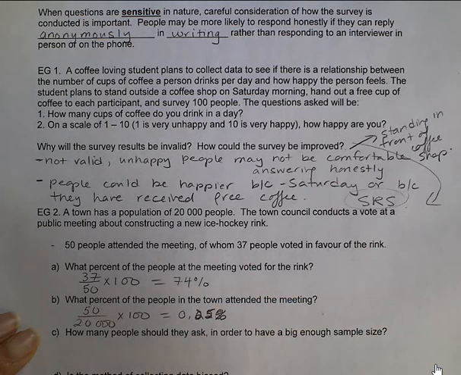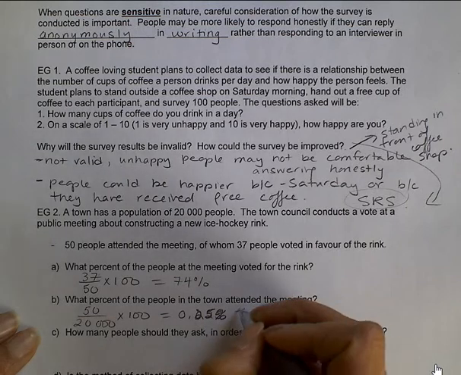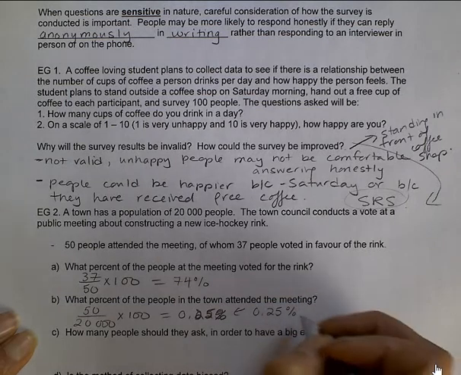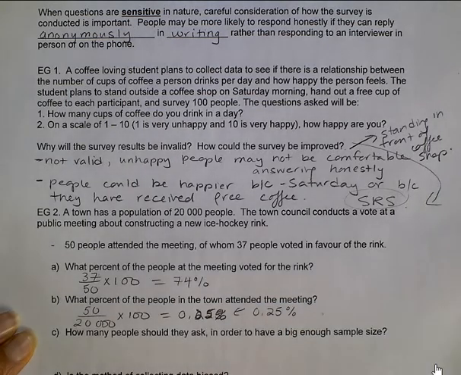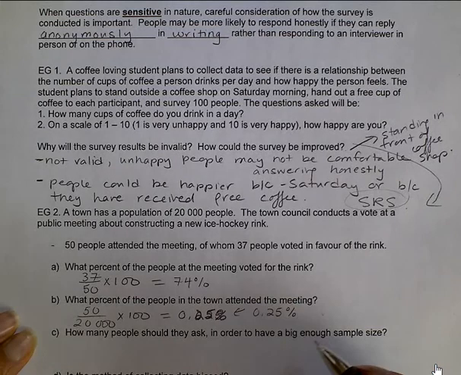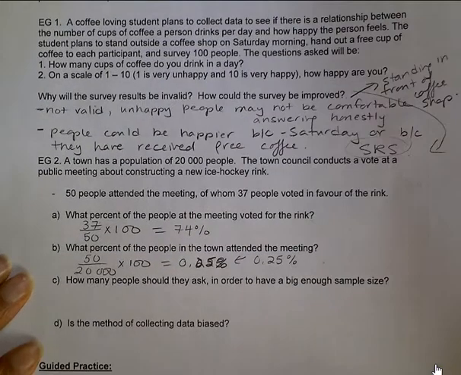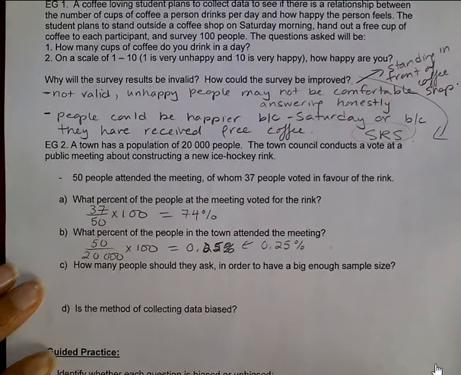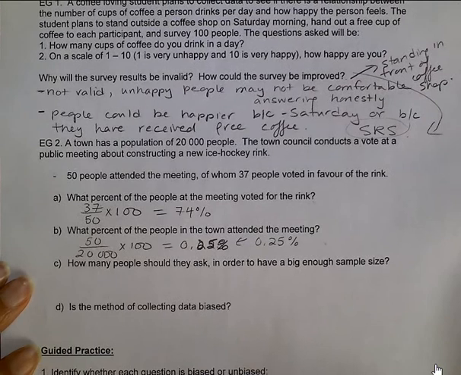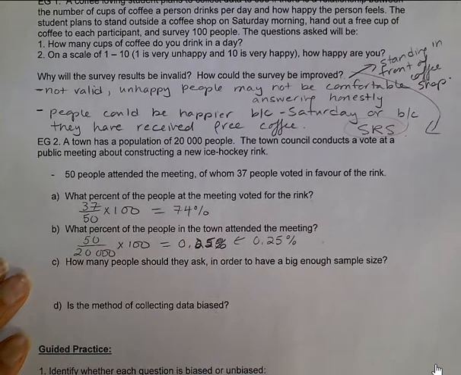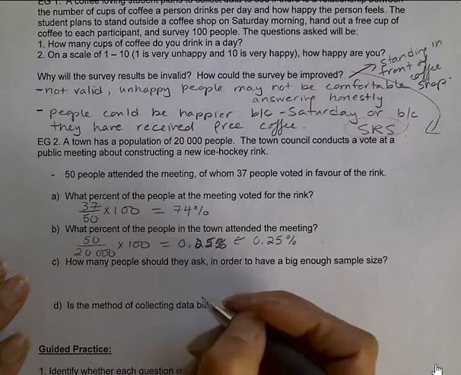Sorry, that looks a little bit messy. So again, this says 0.25%. It's not even a percent of the people in town who attended the meeting. So that is not nearly close to that 10% guide. If they really wanted to have a more accurate representation, or feel like they really understand what people in the town want, it would be nice to get 10% of the population.